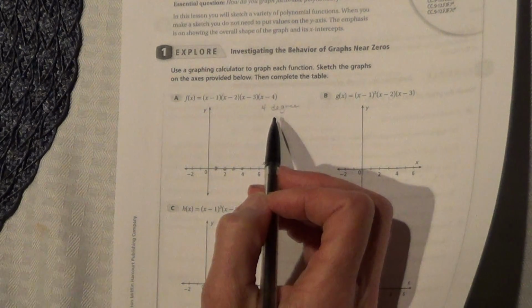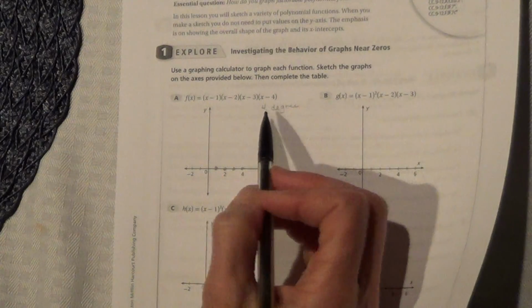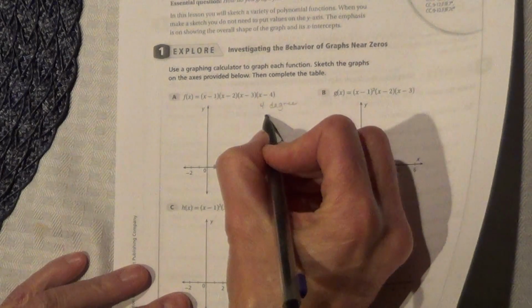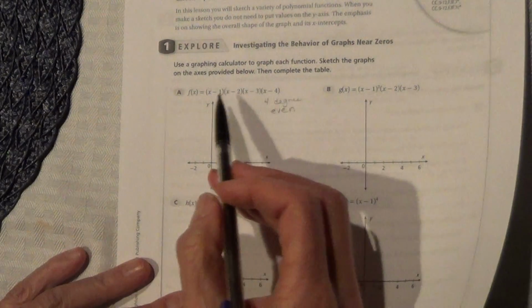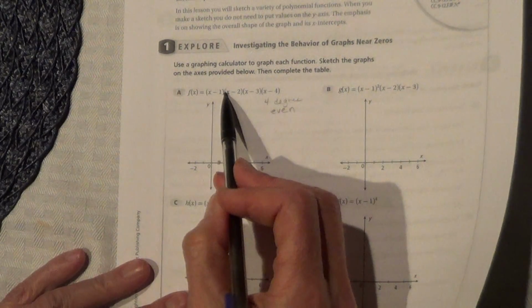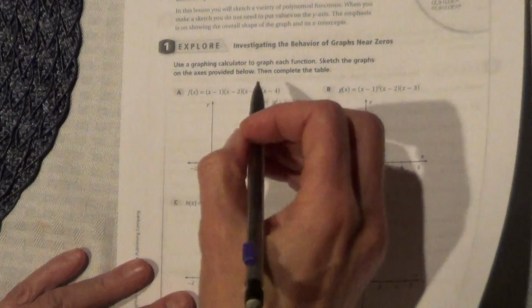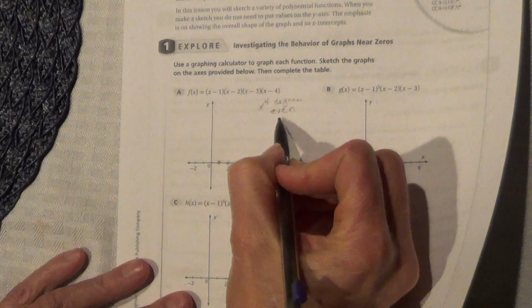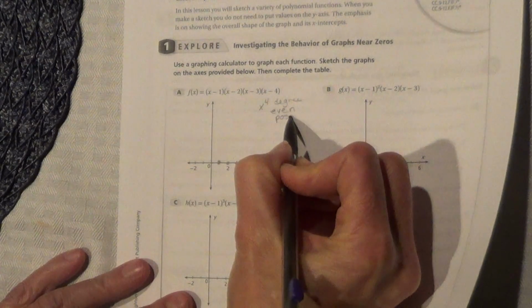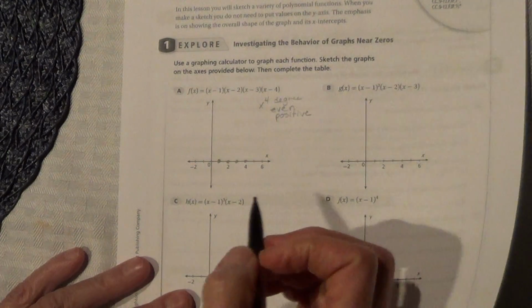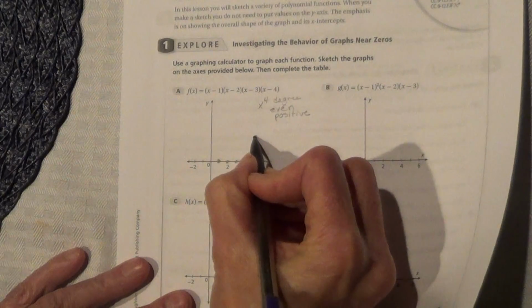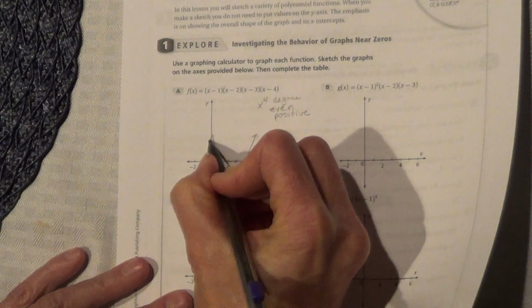Now that doesn't tell you what the whole polynomial is, but it tells you that it's even because it's a fourth degree. Since it's even, we think end behavior. Next thing we look at, would it be a positive x to the fourth? Yes, it would. So it's even and it's positive. Remember, the positive end behavior was up and up.